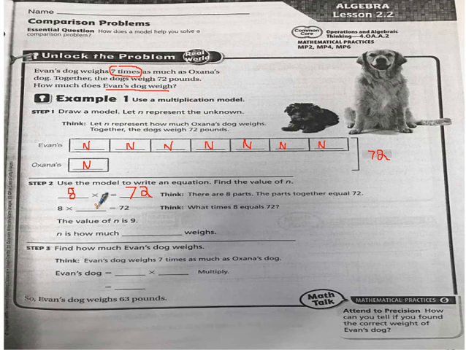Okay, but now we need to think of 8 times what is going to give us 72. Like I said, we have to work our way up the line here. If you know maybe 8 times 8 is 64, then add another 8 onto that, which would bring it to 8 times 9. Okay, 8 times 9 is 72, so I'm going to write 9 on the line here. 8 times 9 is 72. Alright, the value of n is 9.